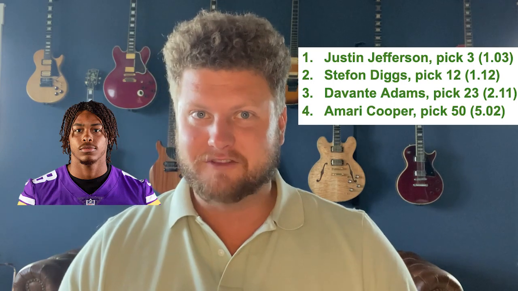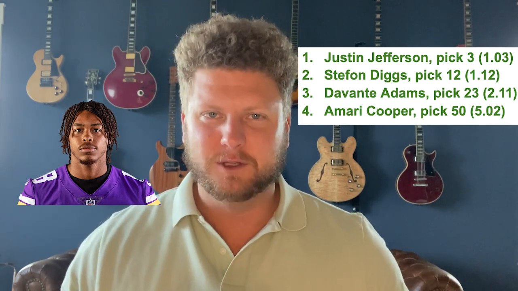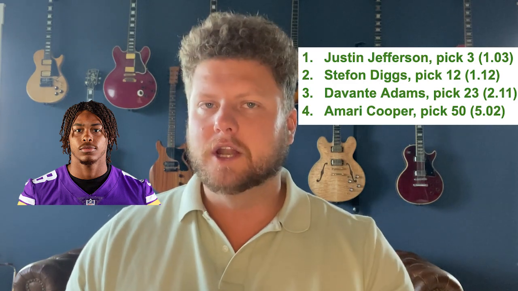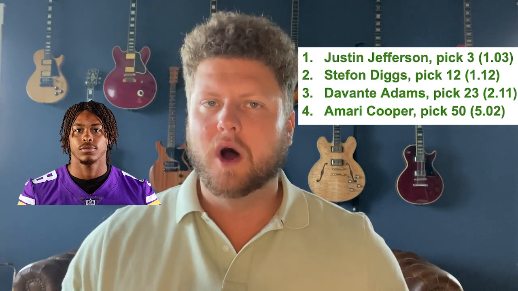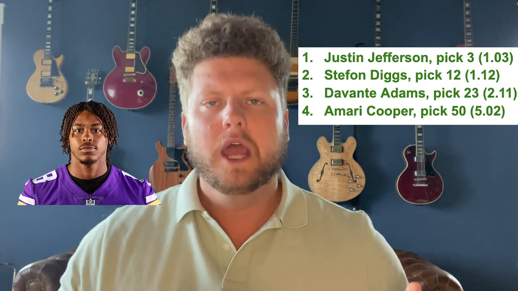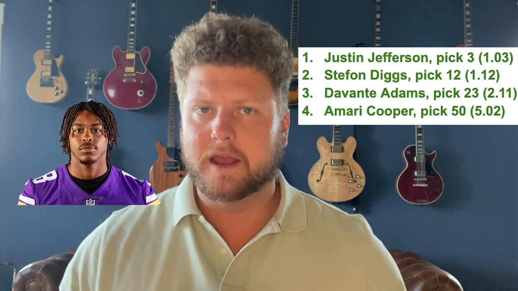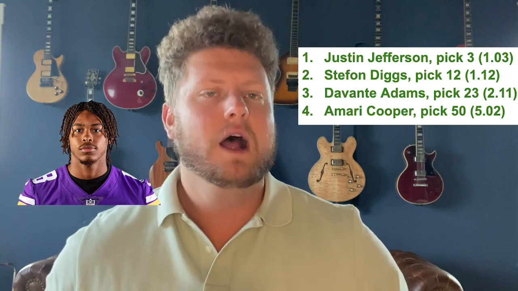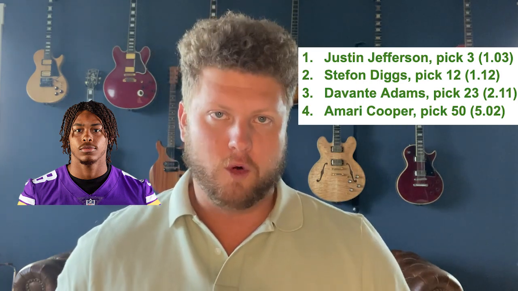Now let's shift gears and look at some wide receivers, my top 4 favorite wide receiver values in Yahoo leagues. Justin Jefferson may not sound like a value to you, right? He's going at the beginning of the first round. But let's put this into context. The wide receiver 1 in fantasy football last year is going as the pick 3 in your first round of drafts.